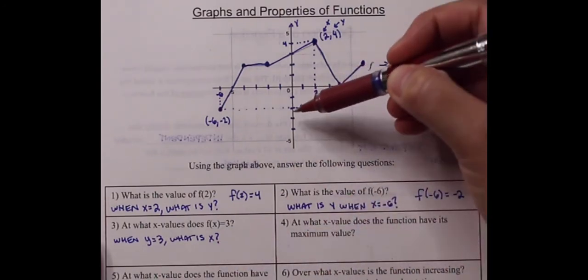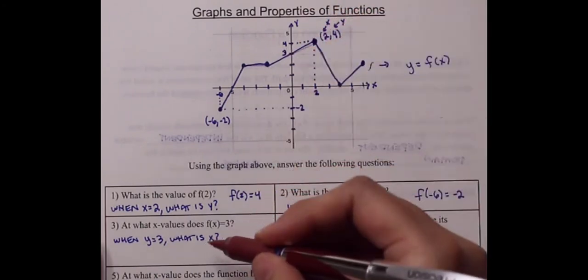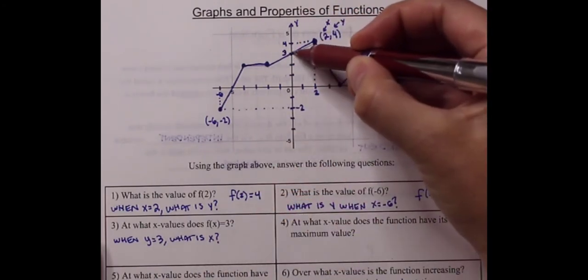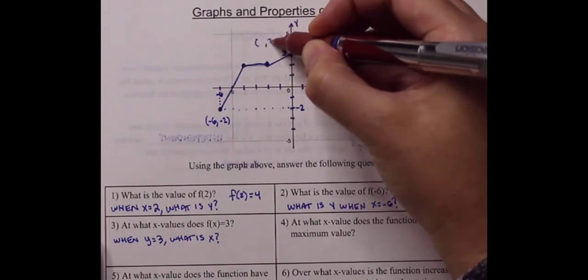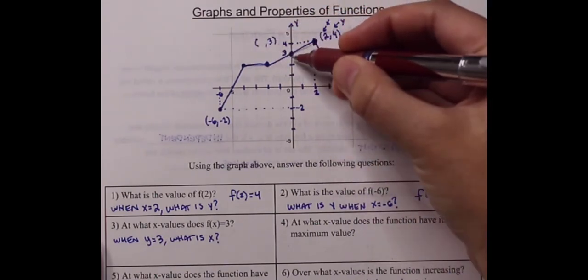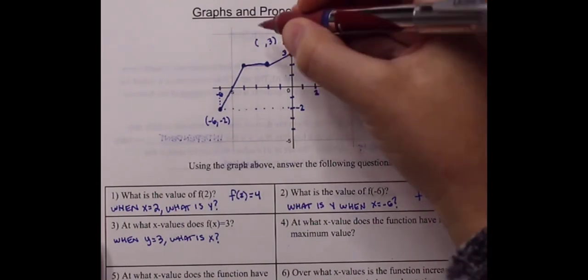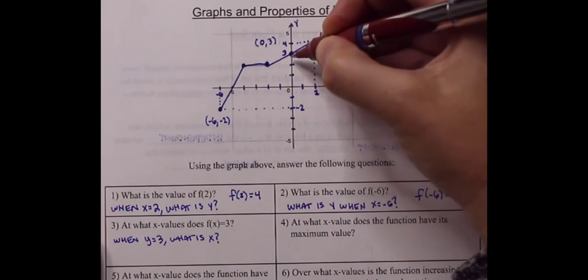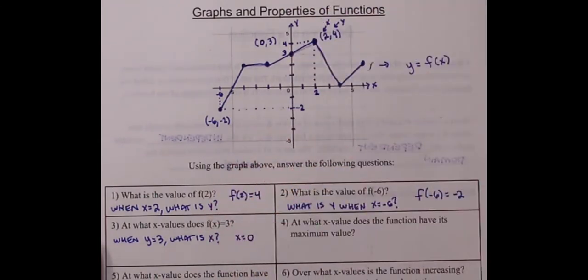So you go up on your y-axis when y is 3, which is right here, and it says what is x? Well, if I label this point, I already know the y value. The y value is 3, and if I go down to the x-axis, we are right above where we labeled x is 0. So x is 0 when y is 3. So x equals 0. Let's do number 4.